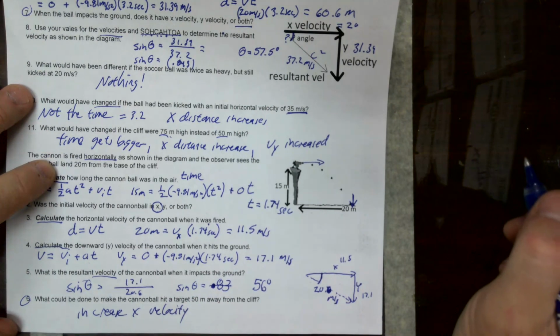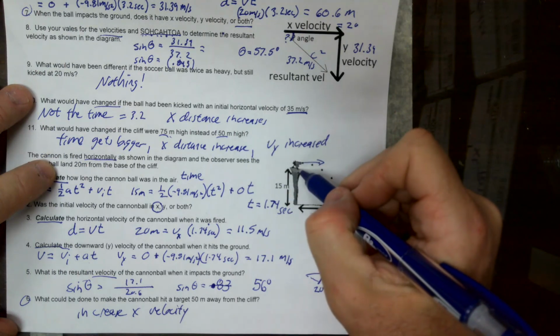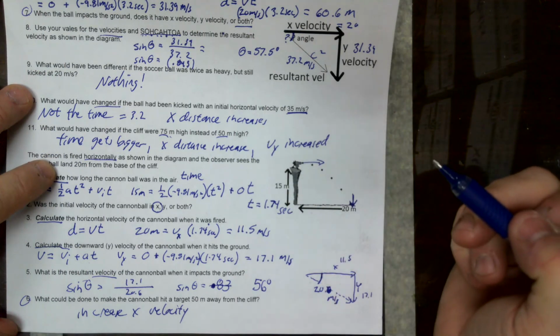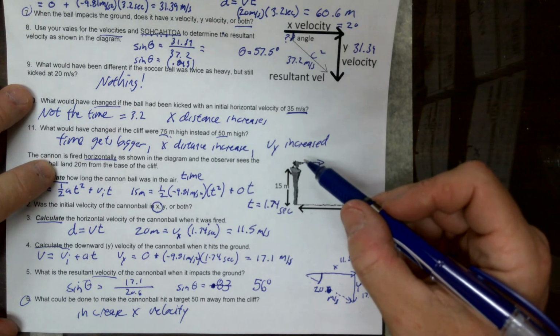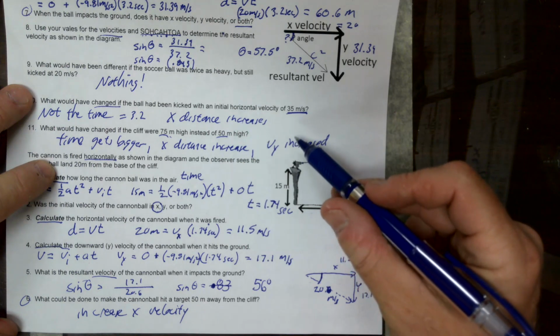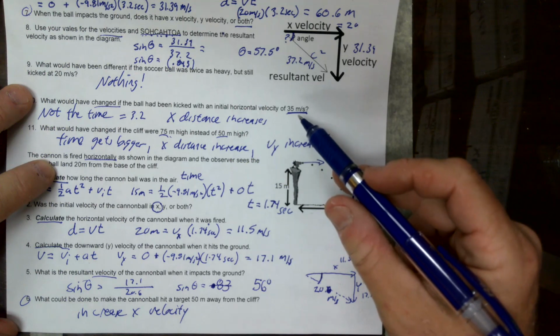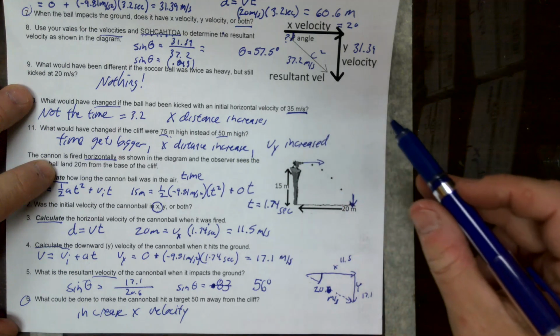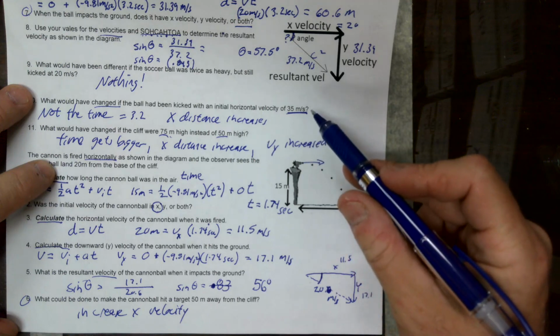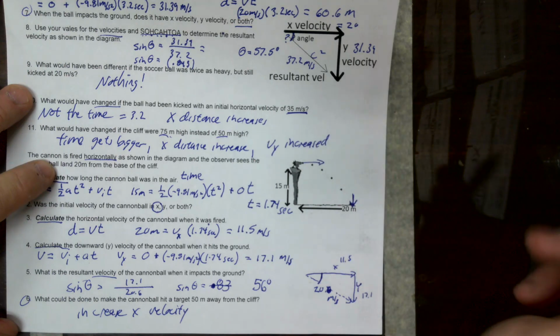Now, can you increase the time? Well, not from right there, you can't. You might be thinking, maybe that's as fast as the cannonball can fire. If I built a higher tower on top of this cliff and launched the cannonball that way, it would go farther because now it's higher and it's going to be in the air for longer.